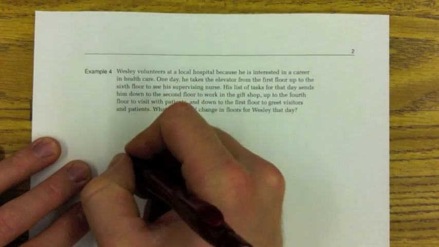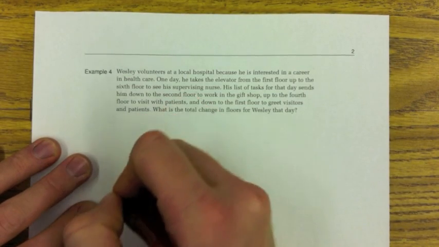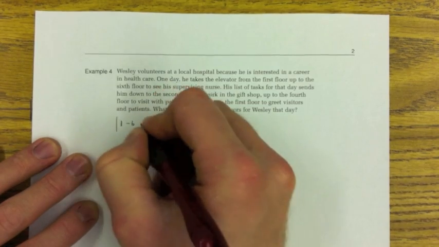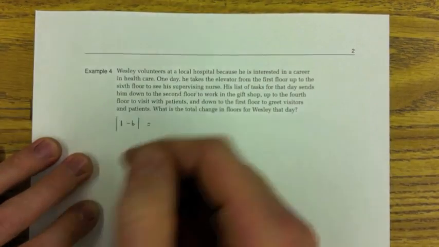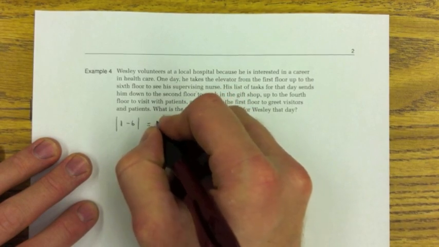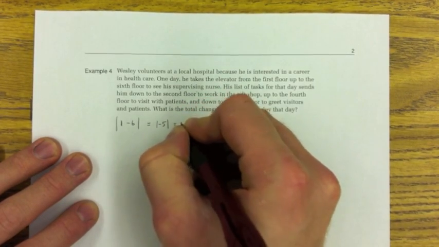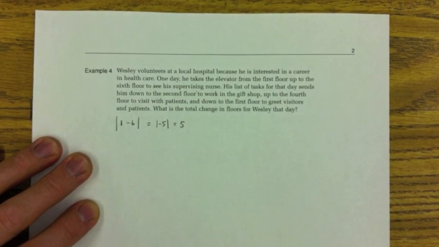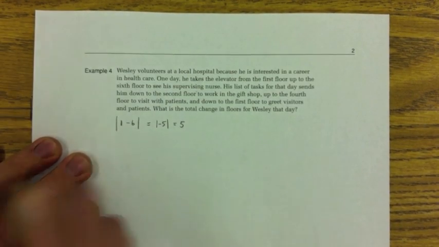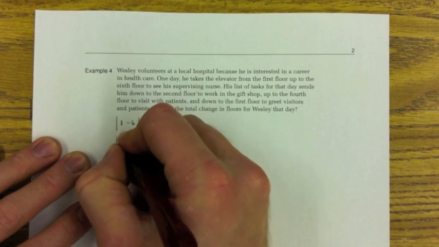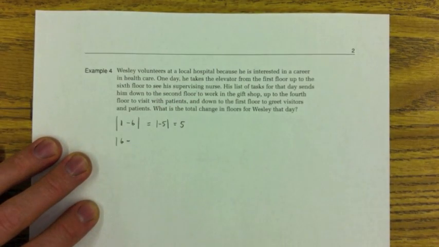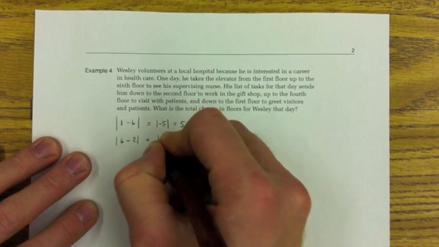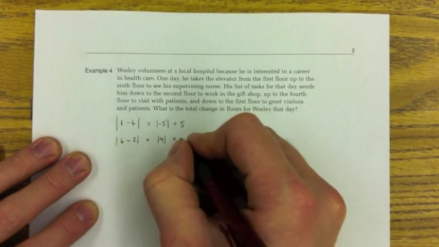Well, let's quickly see what happens. He starts on the 1st floor and goes up to the 6th floor. Alright, and the distance between 1 and negative 6 is 5 units. When you use absolute value, you don't have to worry about the order in which you subtract things. Alright, next, Wesley's on the 6th floor, and he has to be sent down to the 2nd floor. And the absolute value of 4 is equal to 4.